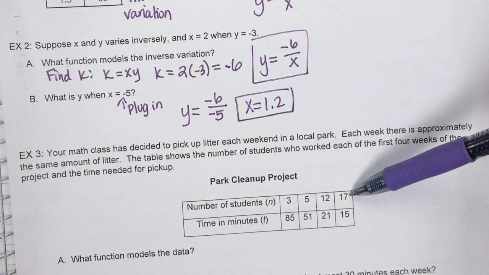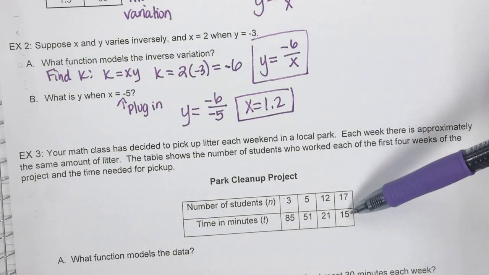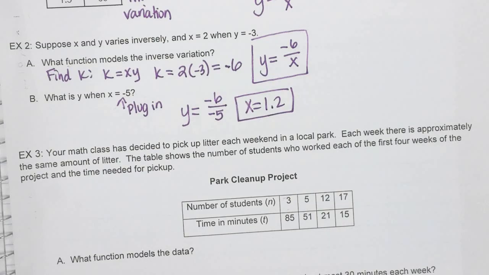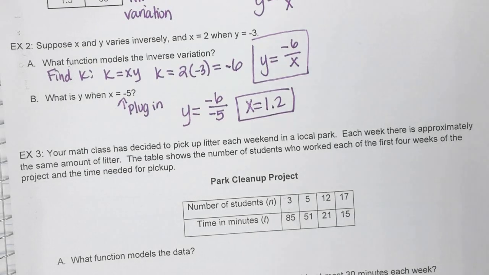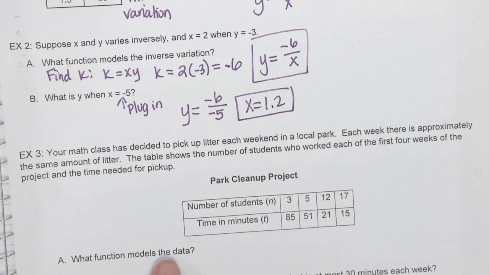And then by the 4th week, 17 students showed up and it took them 15 minutes. Does that make sense? Well, yeah, the more students that show up, you can get the work done quicker, right? I mean, that makes sense. So it seems like this should be inverse variation, right? As one thing goes up, the other goes down. So what function models the data?